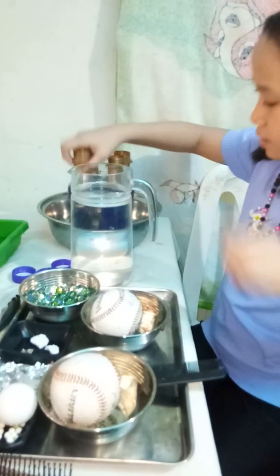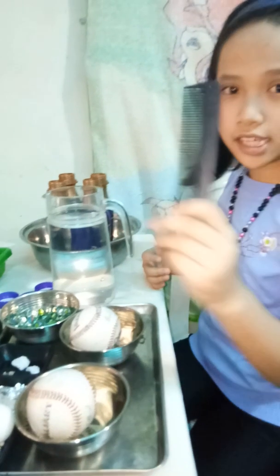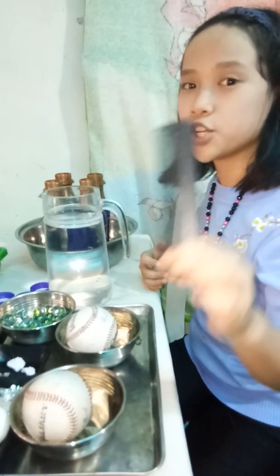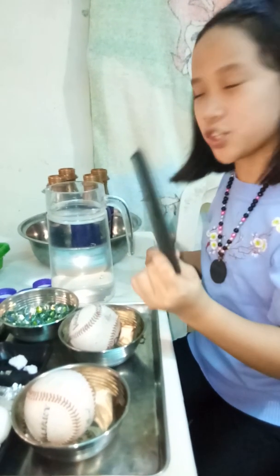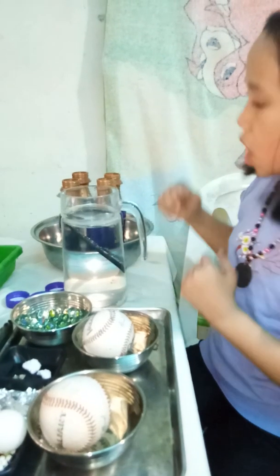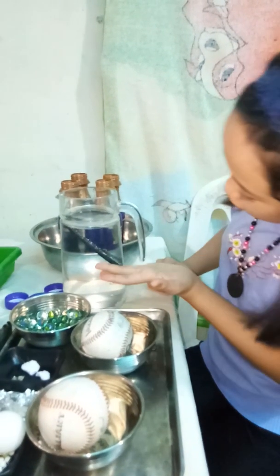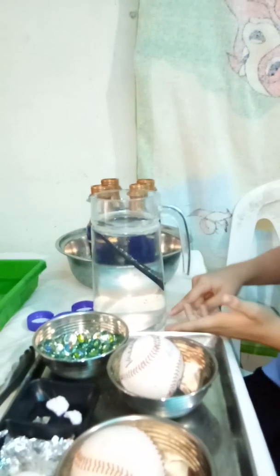Okay, so now let's start our experiment. First is this plastic comb. Guess whether it will sink or float. Let's try. Oh, it wasn't floating nor sinking, because floating is above and sinking is below.